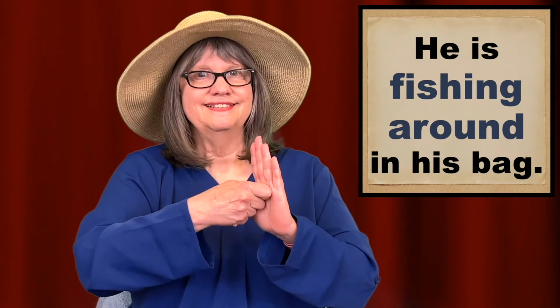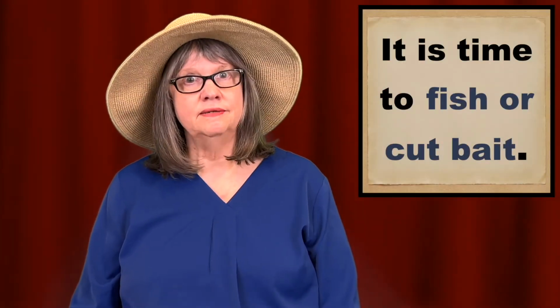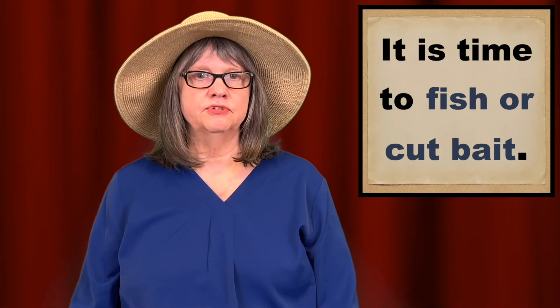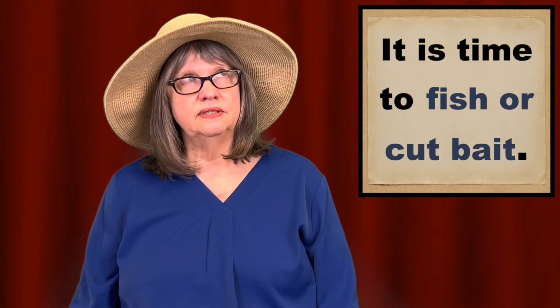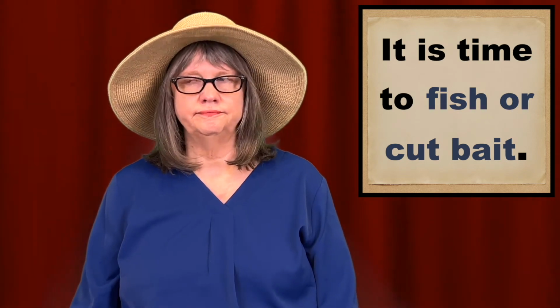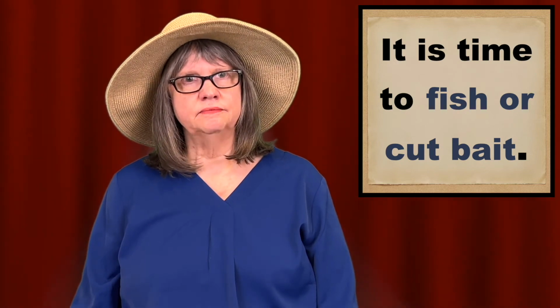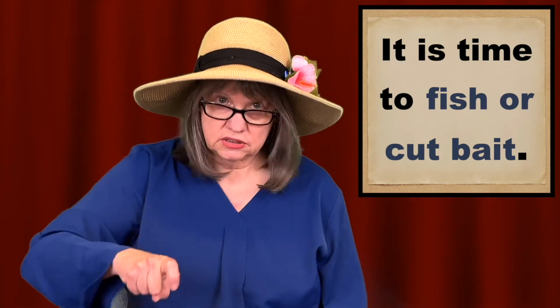looking for keys. And another English idiom using fish is fish or cut bait. What does that mean? Well, it means to make a choice between different alternatives. So how would you sign that? Time to fish or cut bait. And it has a sort of urgency connotation. It is time to fish or cut bait. I would sign time to choose, must.